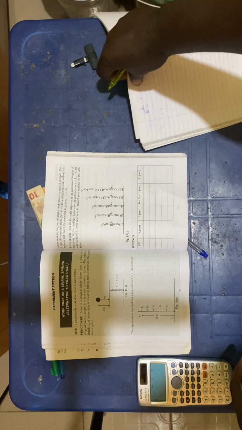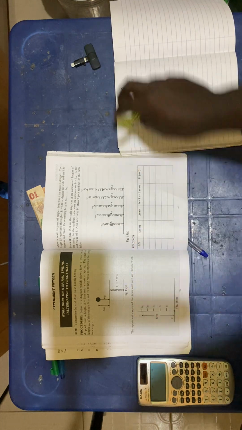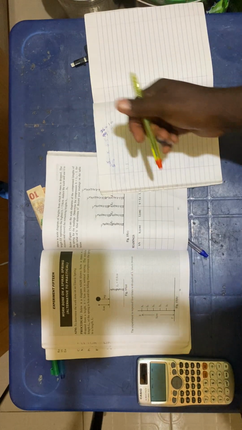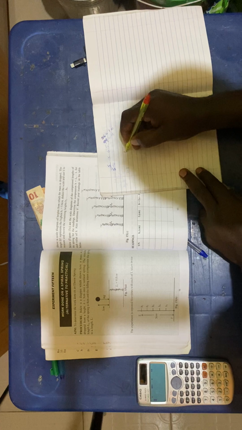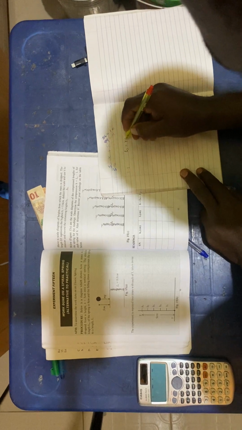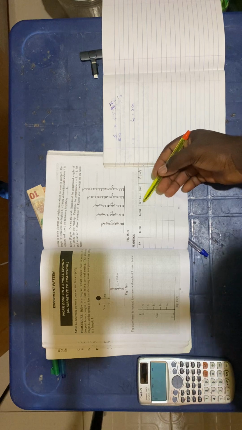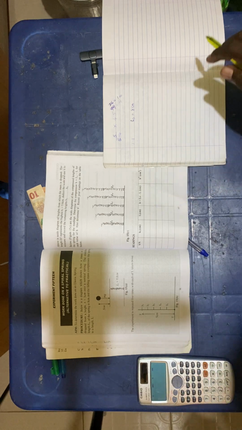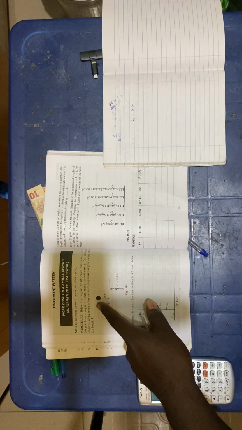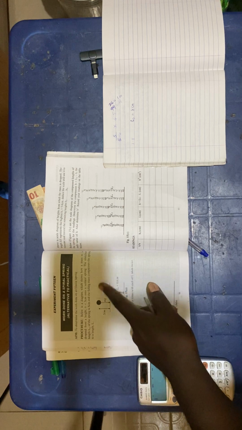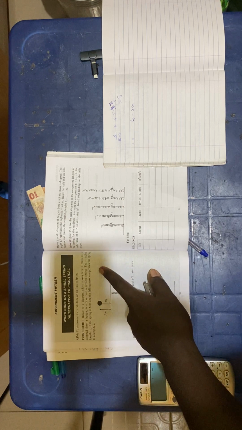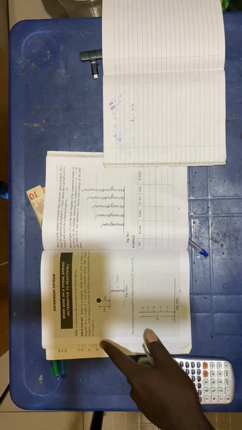So you have to write it down that they gave us LS to be 8 cm, because according to what we are going to be filling here, we'll be needing the value of LS.